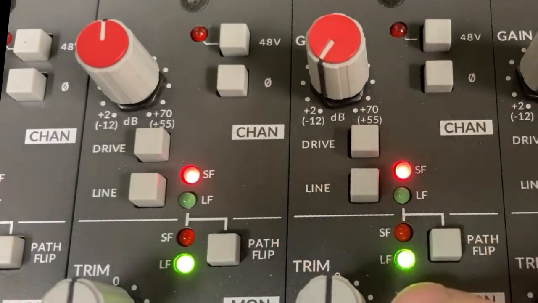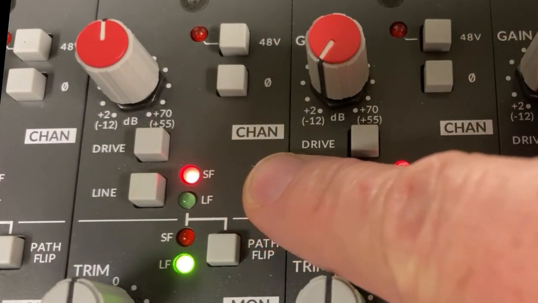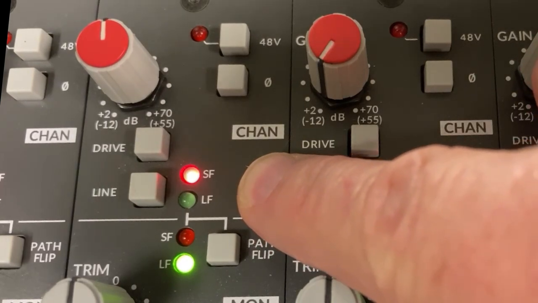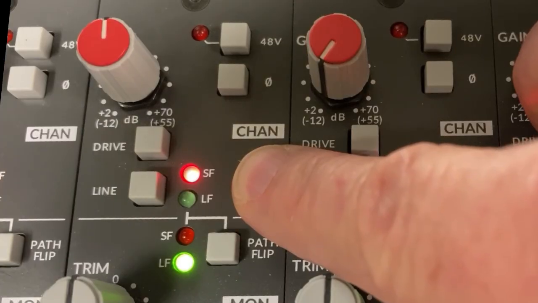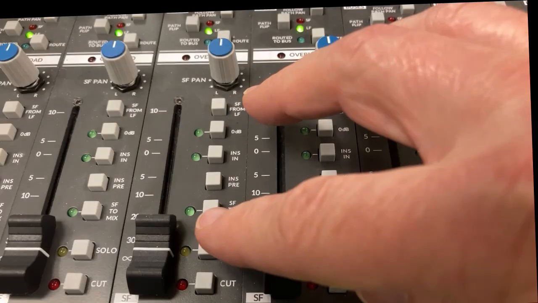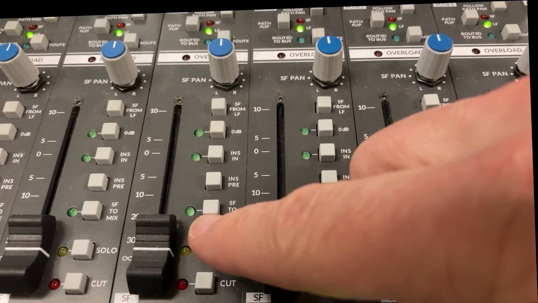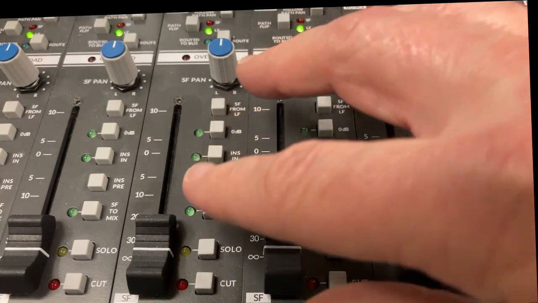Looking back at our channel input section, it's good to understand the indicators on your console to make sure that it's working right and you can check your signal flow. So we can see that the channel path goes to the small fader. We have a little indicator here that tells us that. At the small fader, if I've set my levels on the channel input meter, the signal's already at the level where it's supposed to be at.